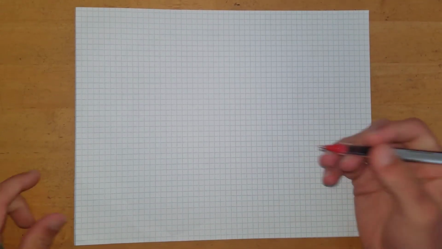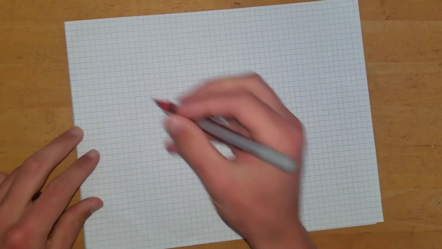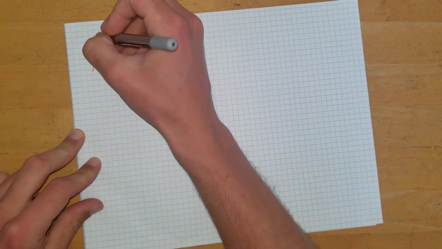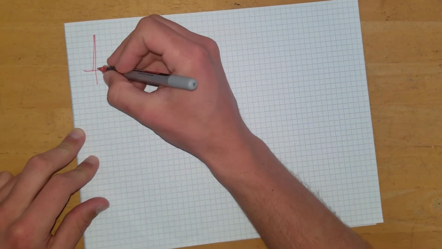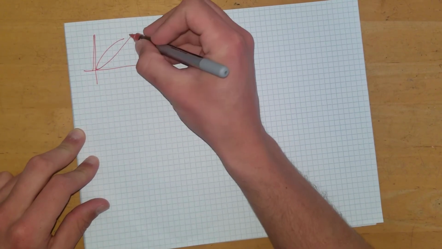So this will come with two functions. So our first example is a graph that looks like this.